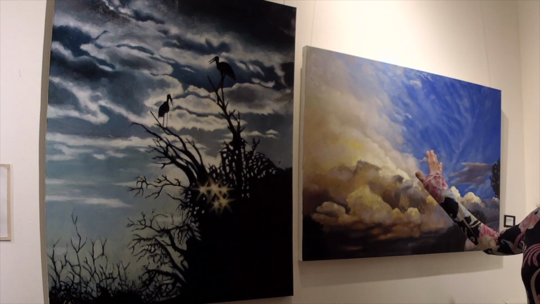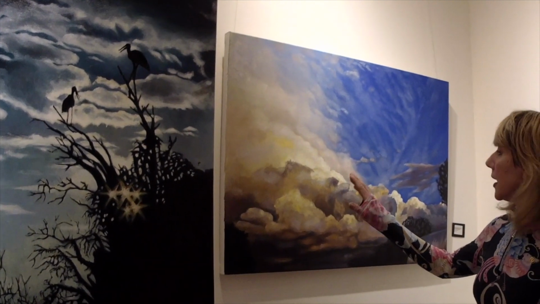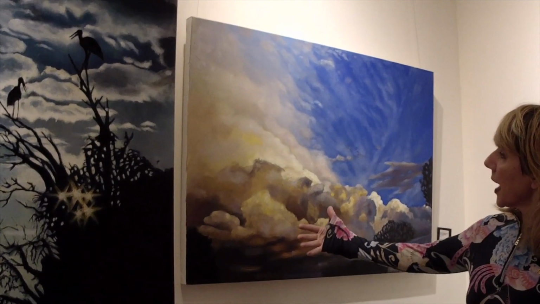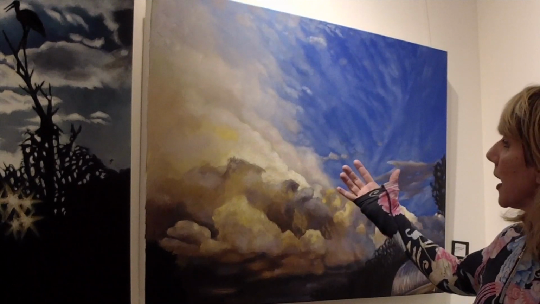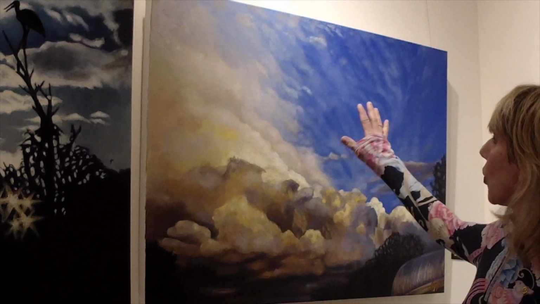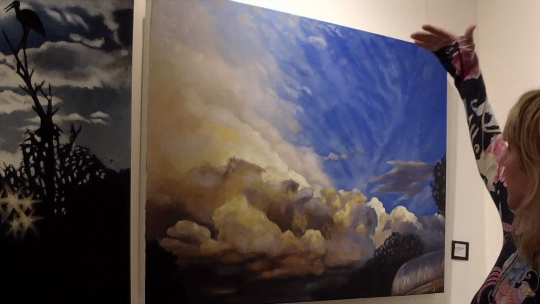In this particular one of the cloudscape in Kenya, just before a storm was breaking, the light coming out behind the clouds is what I really wanted to focus on. So I wanted the light to be in there, but to really dramatize the color, I wanted the beautiful warm blue of an ultramarine in the sky as the dome comes up.